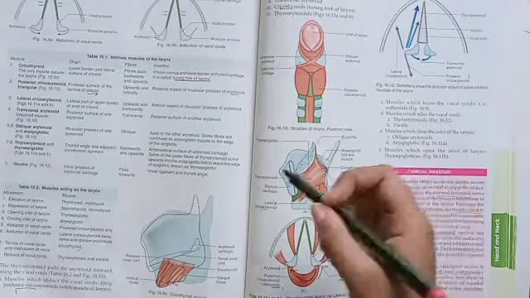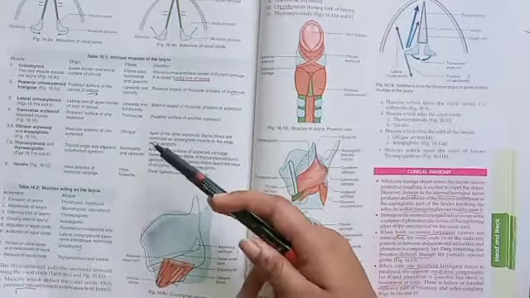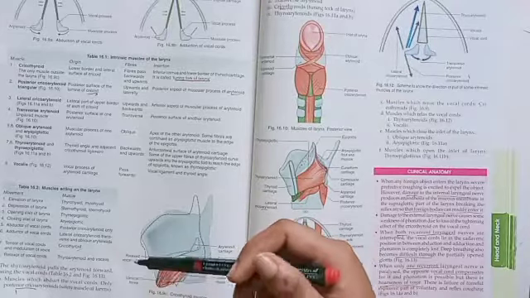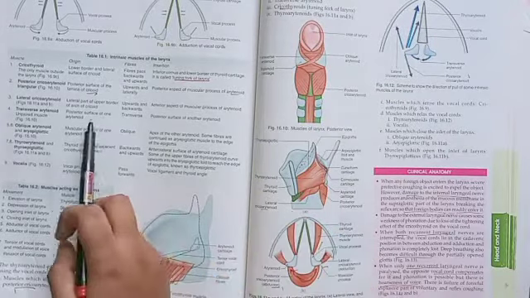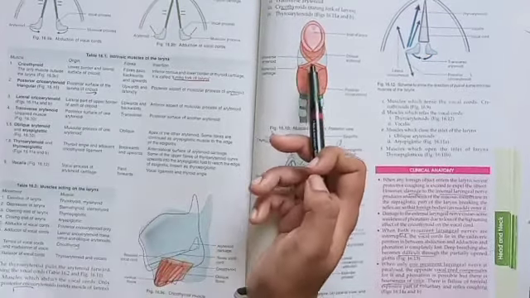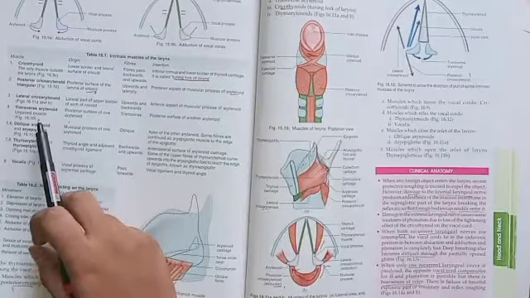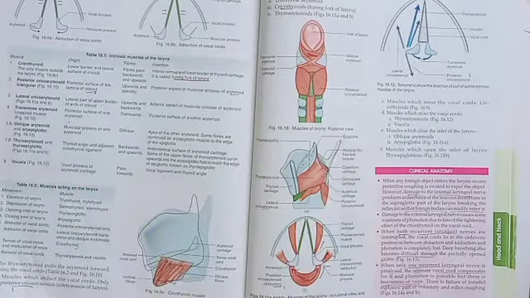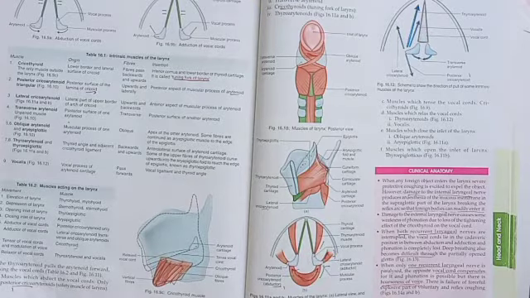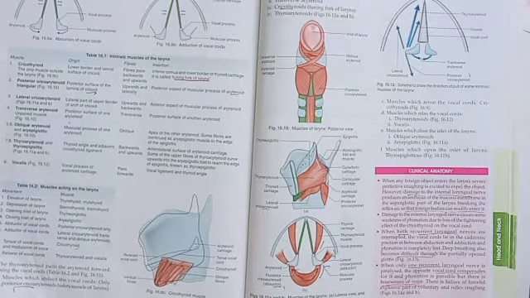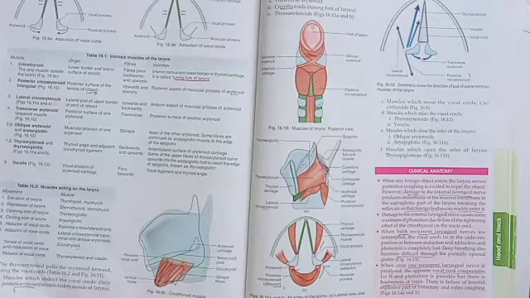Upward to the arytenoid, backward to the cricoid. Then the transverse arytenoid is present at the posterior surface of the arytenoid. You can see it here. It lies transversely: the posterior surface of one arytenoid is attached to the posterior surface of the other arytenoid.